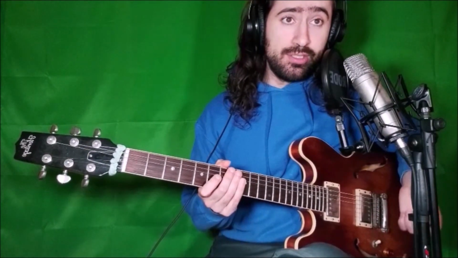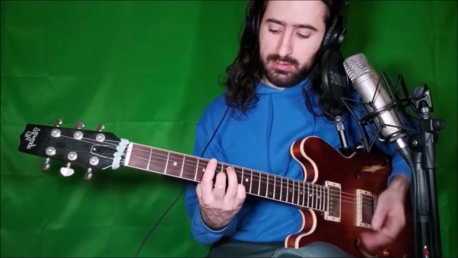So these are the notes that you have when you play the chord, and you have to target these notes. Your goal is to go to one of these notes when you hear the change.